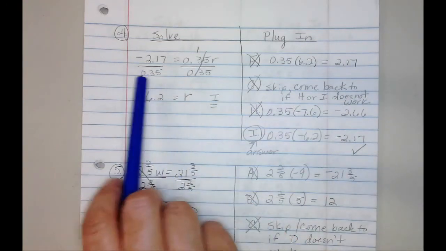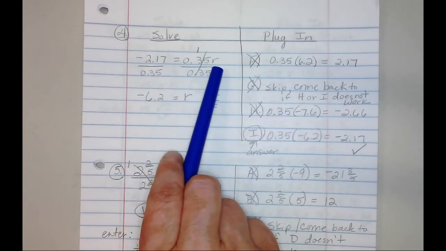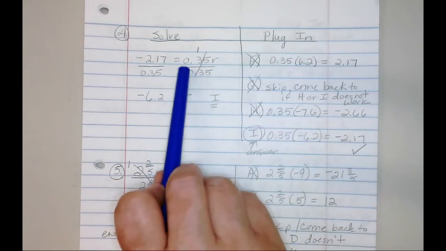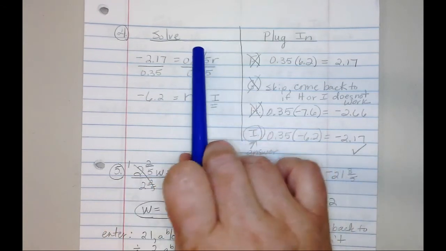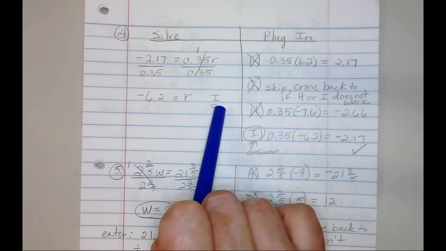So on the first one, it was negative 2.17 is equal to 0.35 r. So this means multiplication, so that I divide both sides by the coefficient of r, which is 0.35. This turns into a positive 1, so we get r equals negative 6.2. That is answer choice I.